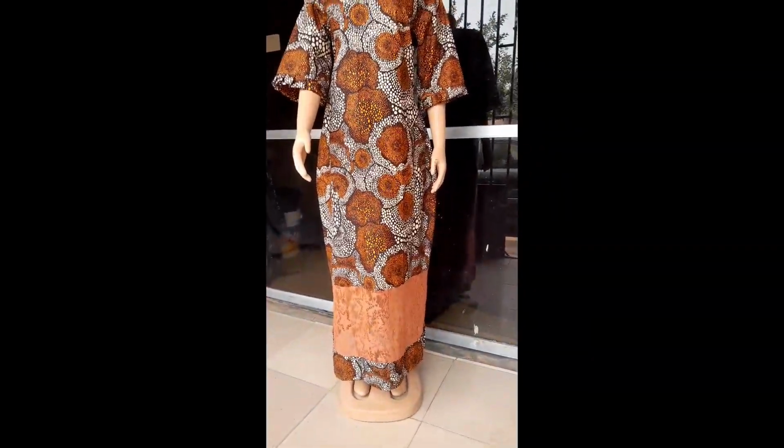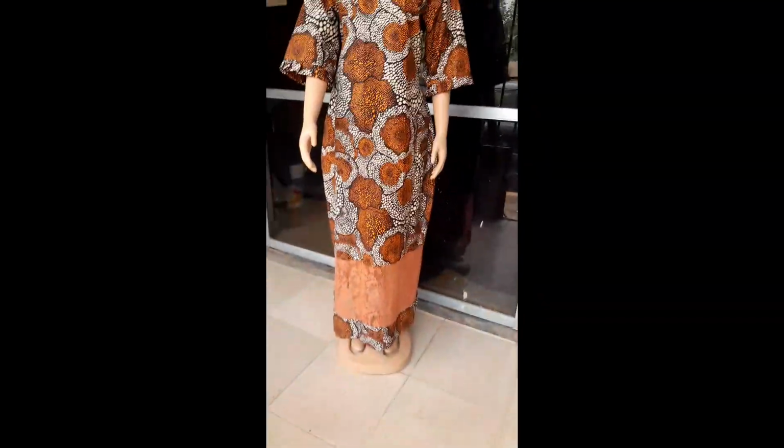In today's tutorial, we are going to be making this kaftan dress with a net addition.